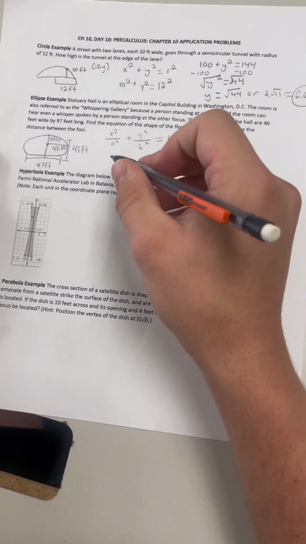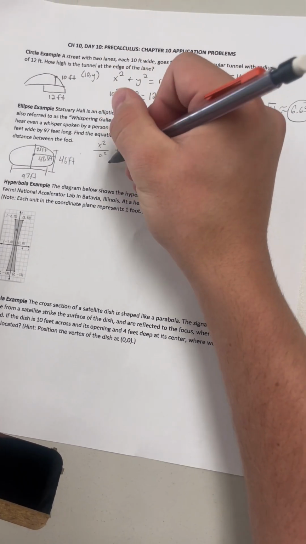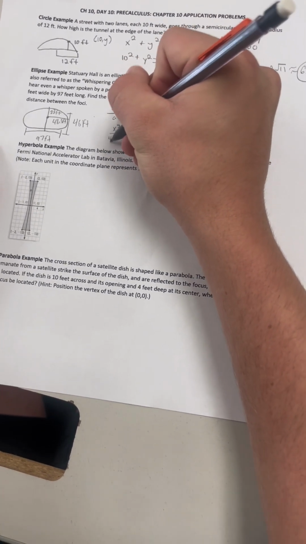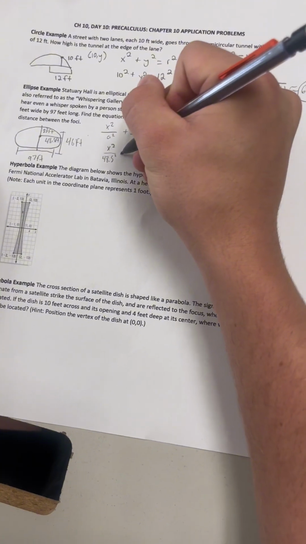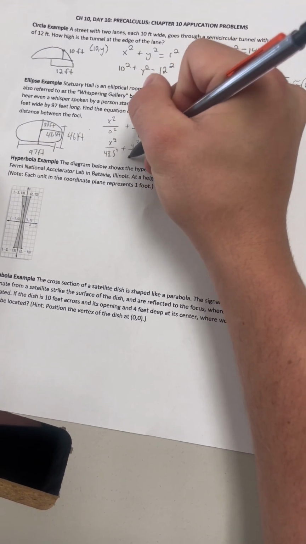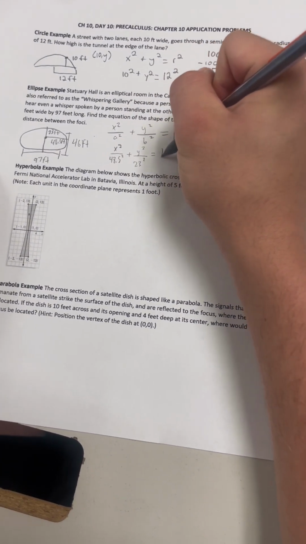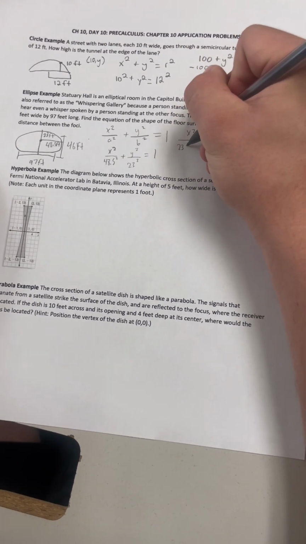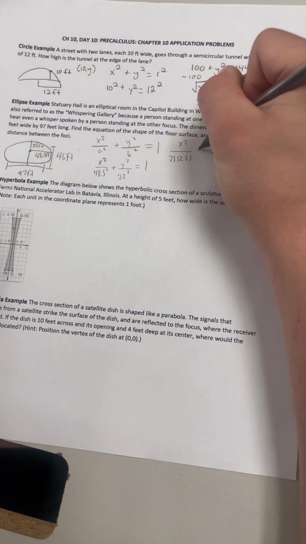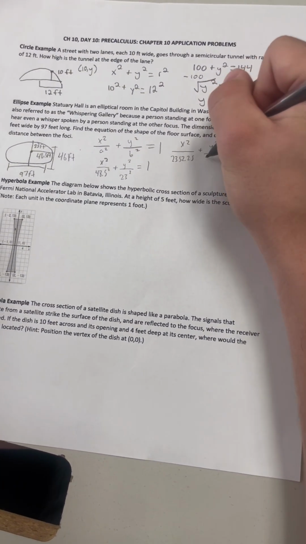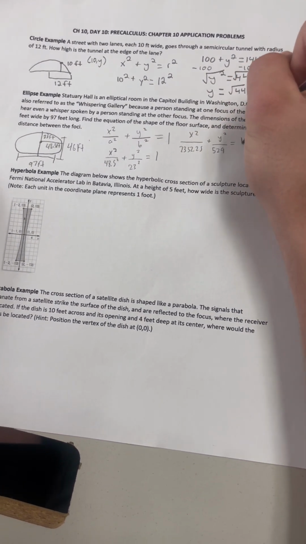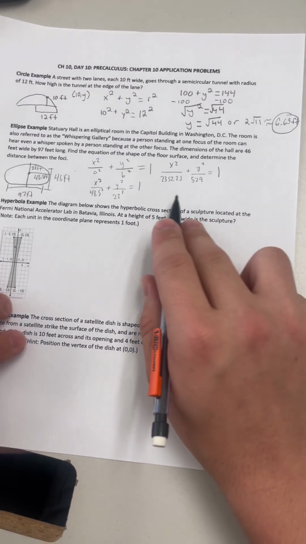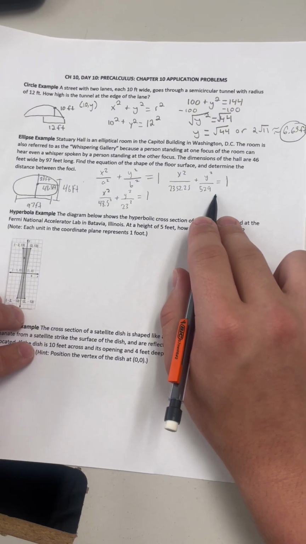And then just plug that into our equation, which then gives us this. While doing these problems, make sure that a is always bigger than b in this equation.